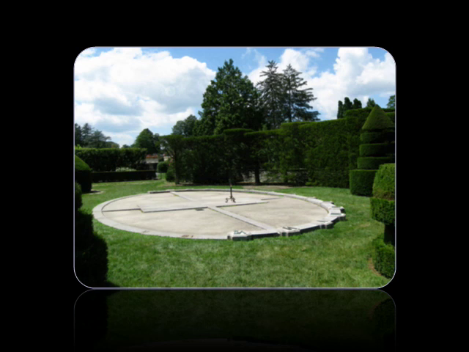And there are little dots, holes drilled in the concrete slab, where an attendant comes out on a daily basis and places this pointer at a particular location based on the date of the year. Then the shadow cast by the pole tells the time.